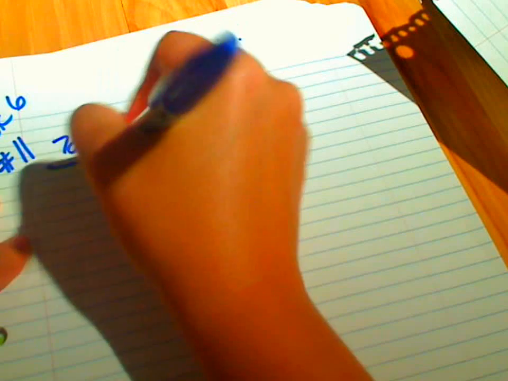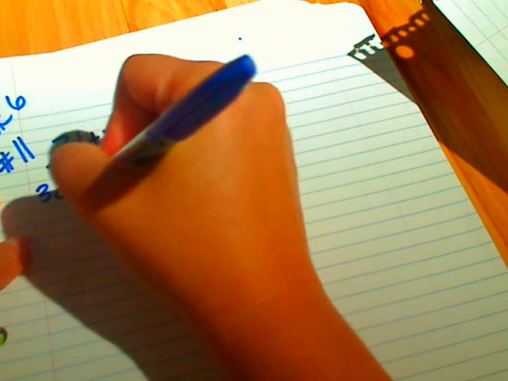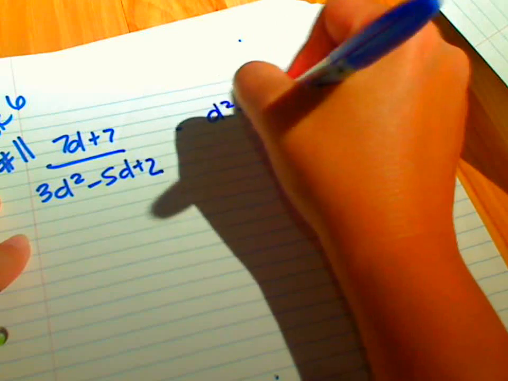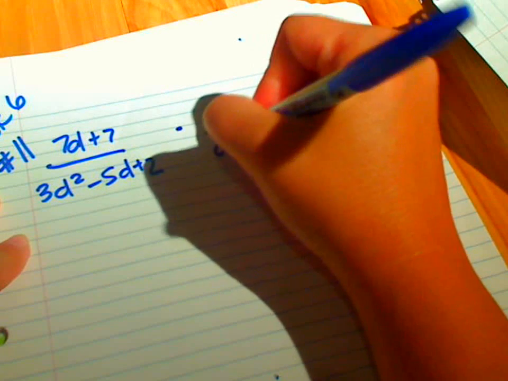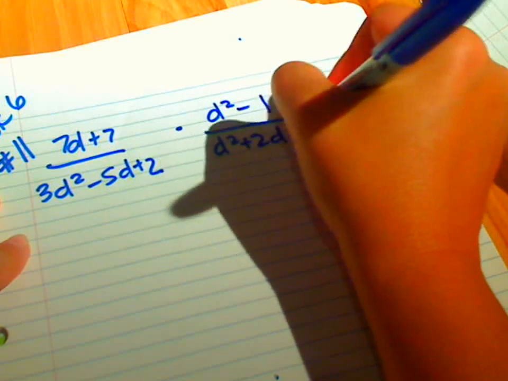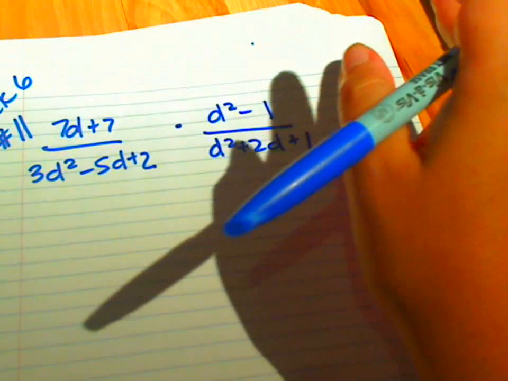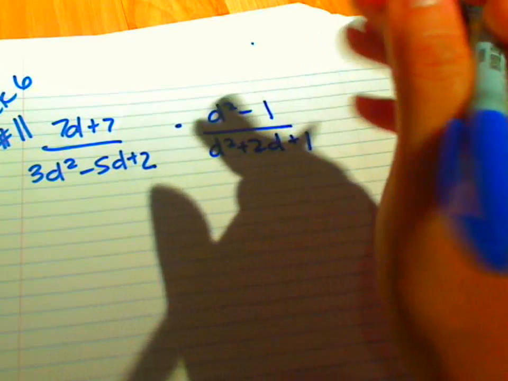Alright, continue to work on week 6. Now I'm going to go for number 11. I have 7d plus 7 over 3d squared minus 5d plus 2, times d squared minus 1 over d squared plus 2d plus 1. Okay, this is where last week will become so important with factoring.